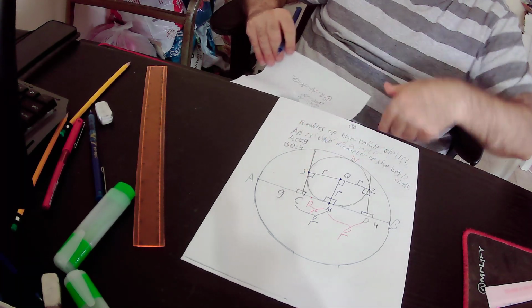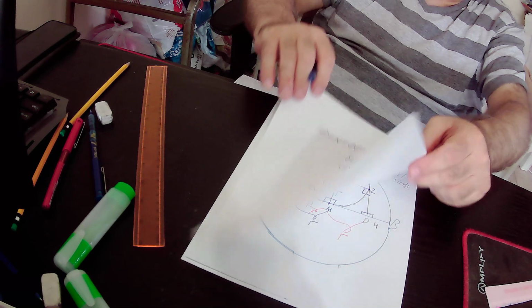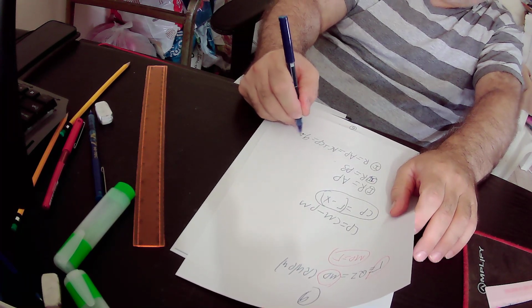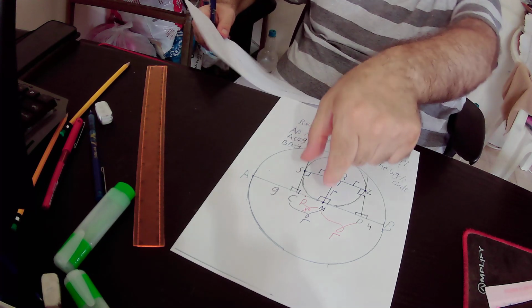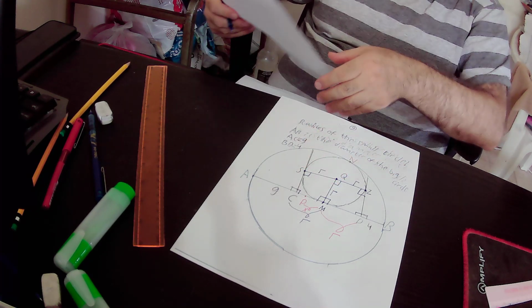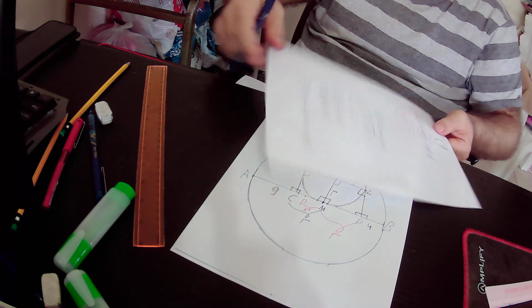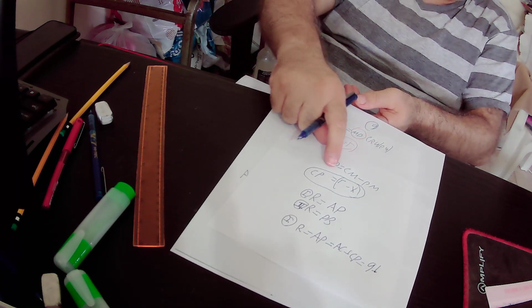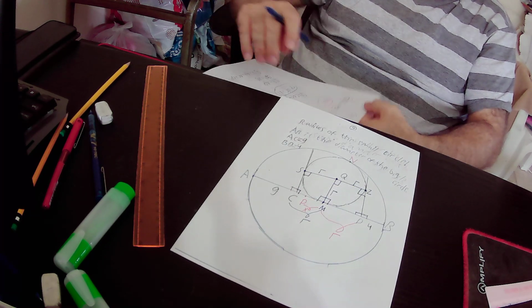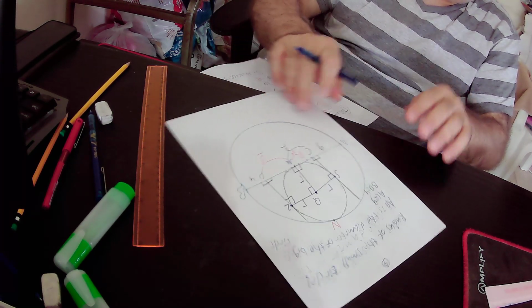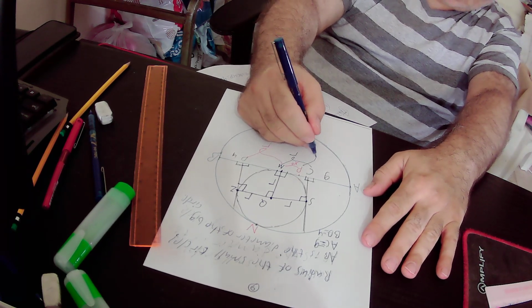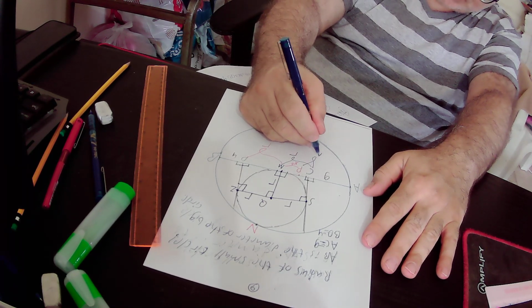AC equals 9 units, it is given to us in the question. And CP, what is the value of CP? We have already found out that the value of CP is small r minus x. I write it down that CP equals small r minus x.